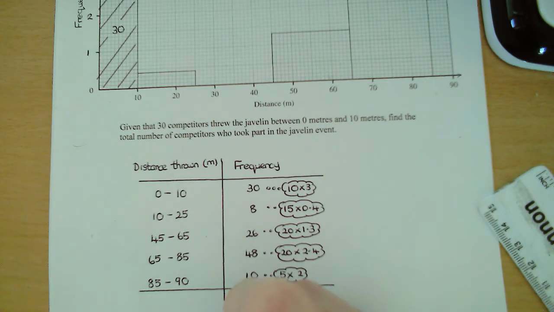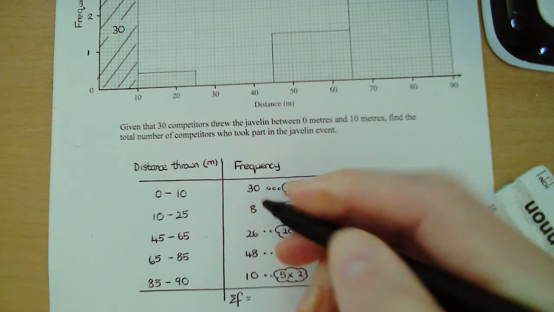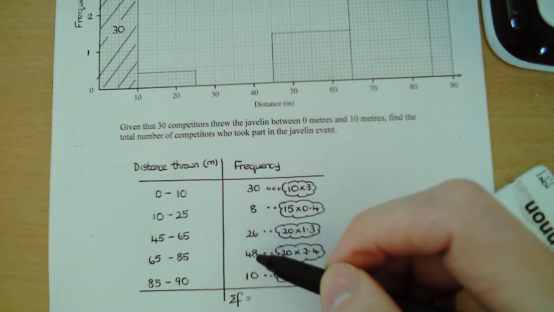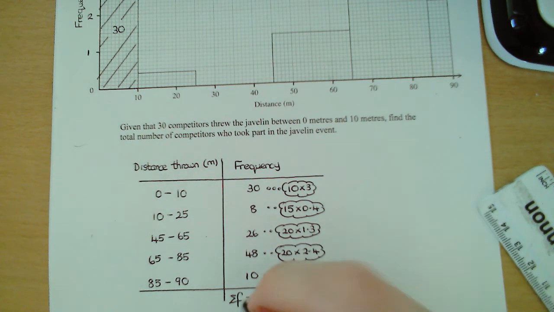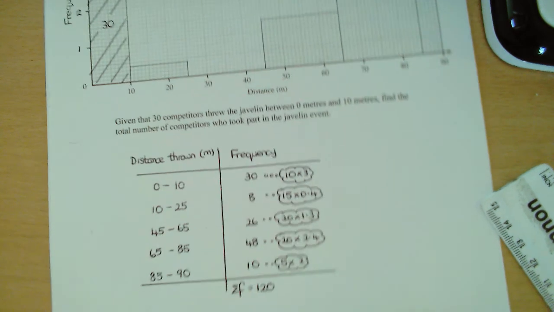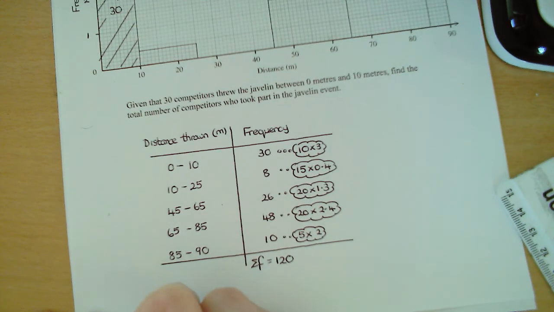So the sum of f is equal to 30 plus 8 plus 26 plus 48 plus 10, which gives us 120. So our final answer: there are 120 competitors.